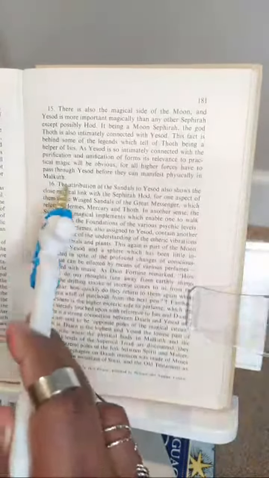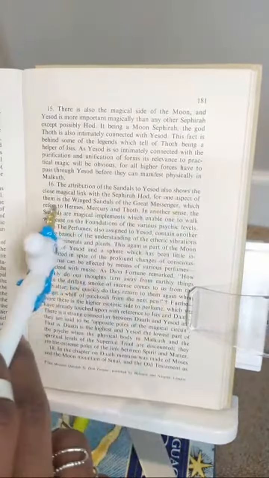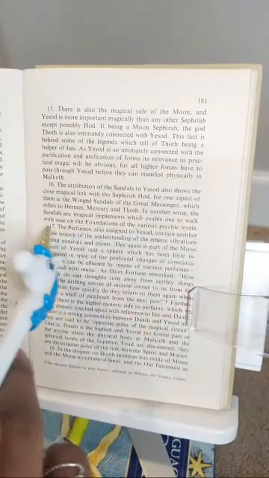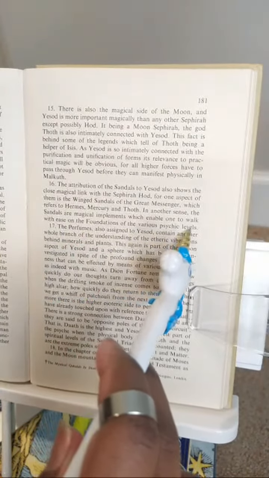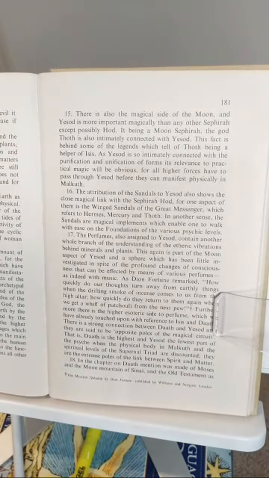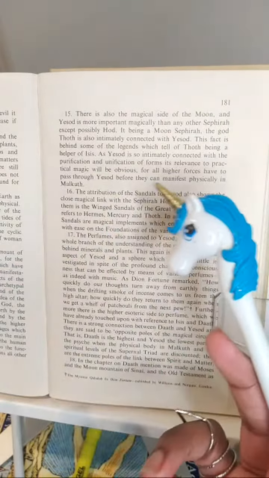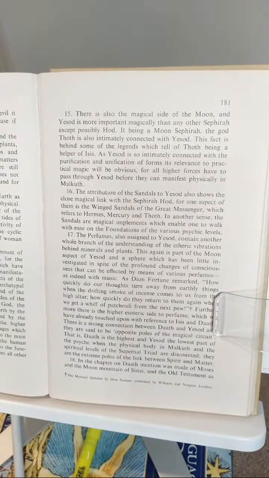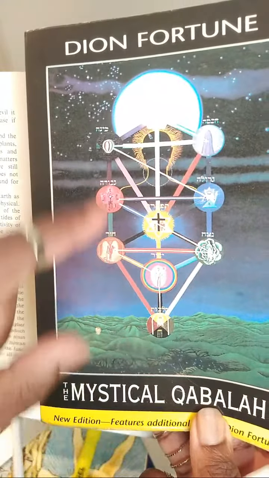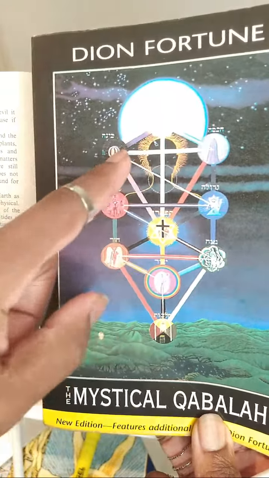So, 16. The attribution of the sandals to Yesod also shows the close magical link with the Sephirah Hod, for one aspect of them is the winged sandals of the great messenger, which refers to Hermes, Mercury, and Thoth. In another sense, the sandals are magical implements which enable one to walk with ease on the foundations of the various psychic levels. So I'm seeing a whole lot of reference here also to Thoth or Hermes or the magician card. It gets kind of complex when you think of all the parts that work together, but there is a symbolic relationship between Yesod, Hod, and the Magus card up here between Kether and Binah.